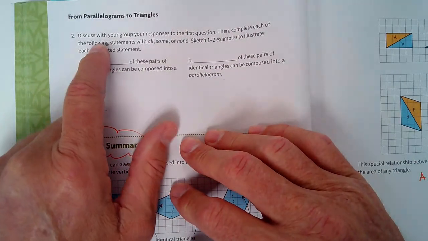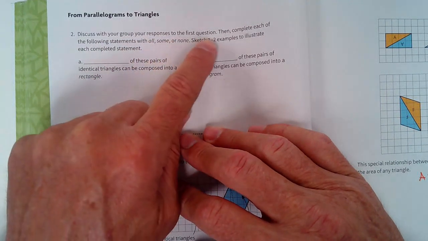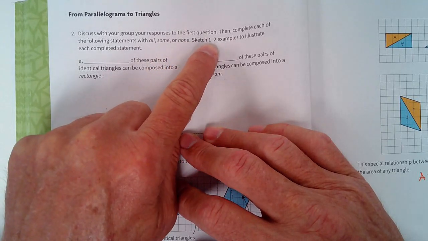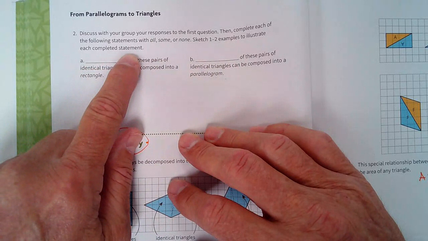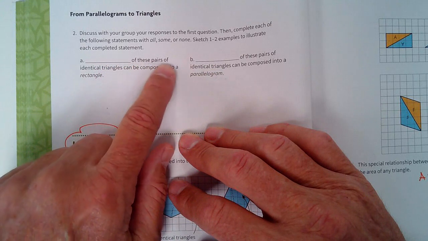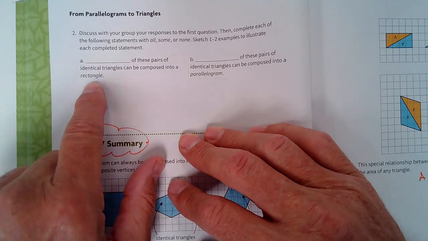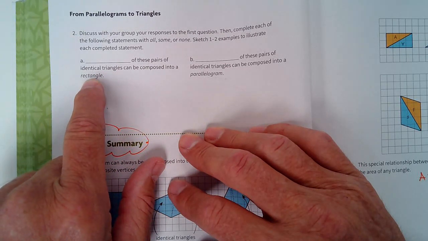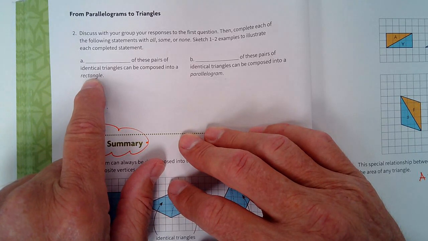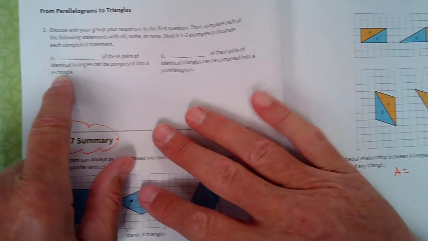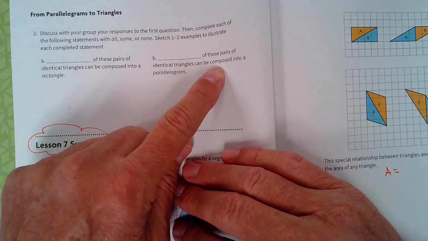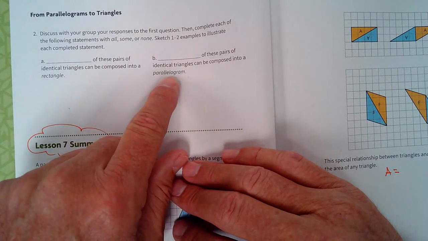So let me go over this with you really quick here. It says discuss with the group your responses to the first question, then complete each of the following statements with all, some, or none. Then it says sketch 1 to 2 examples to illustrate each completed statement. These are the 2 statements they're talking about. First one, it says blank of these pairs of identical triangles can be composed into a rectangle. So you might have a couple pairs that you can't make into a rectangle. And then B here, it says blank of these pairs of identical triangles can be composed into a parallelogram.